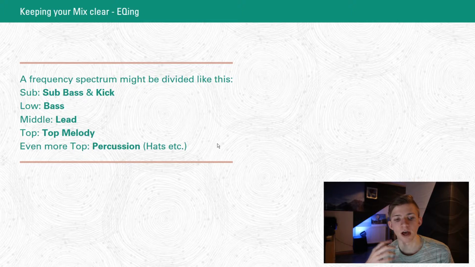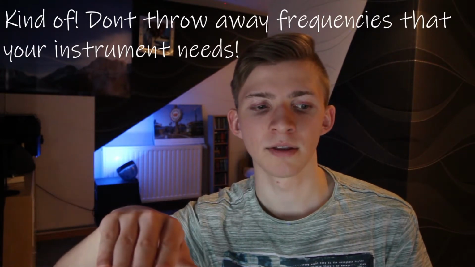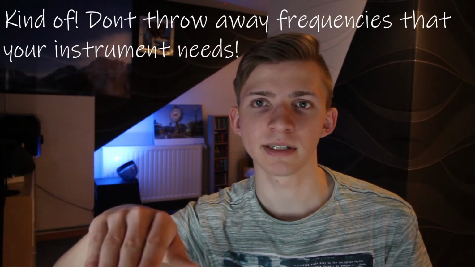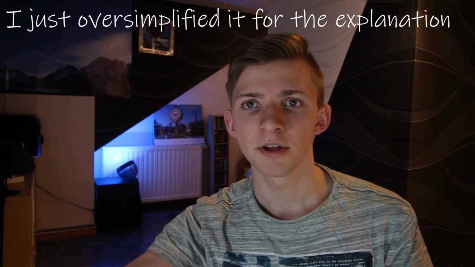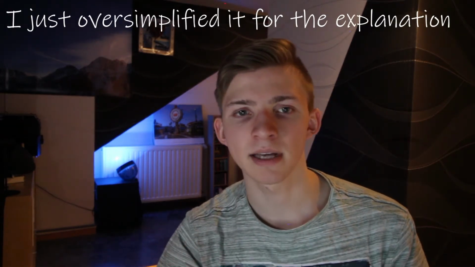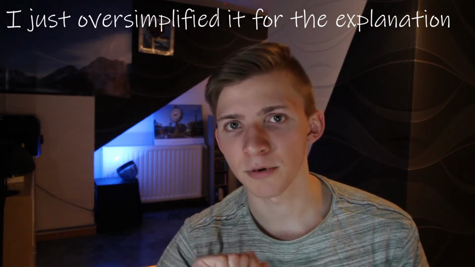But if you want to, you can also just put the main lead in the middle section and drop a top melody just above it. If you go even higher, then you have the percussion like hi-hats, playing in even higher frequency spectrums, and you really want to cut that. So you cut the high frequencies there. You also cut the middle frequencies in that area, cut the low frequencies here, so you're just cutting everywhere and thus clearing up your mix a bit.